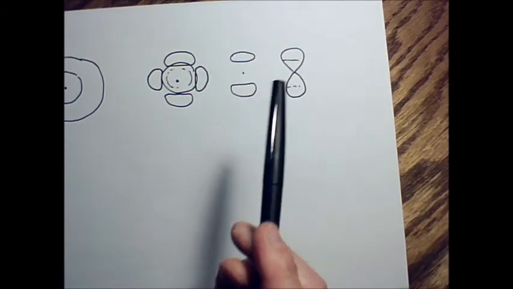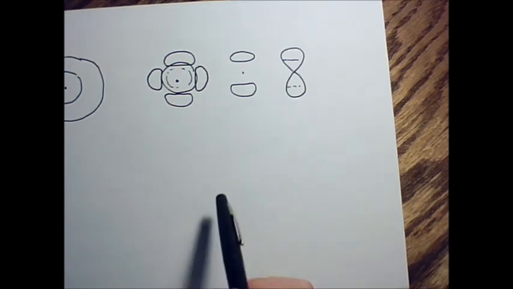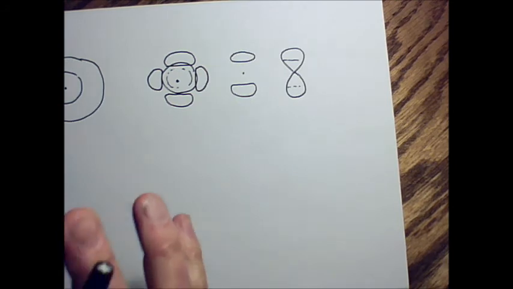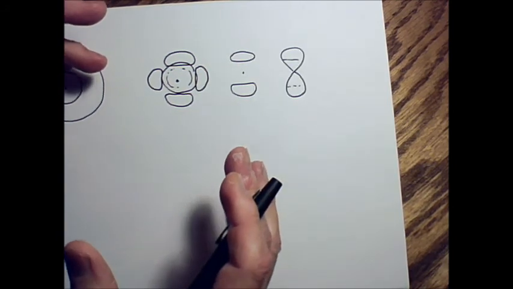So that's what we're going to do. Tomorrow we're going to make models of p orbitals using balloons. So you can actually get a physical three-dimensional representation of what orbitals look like.